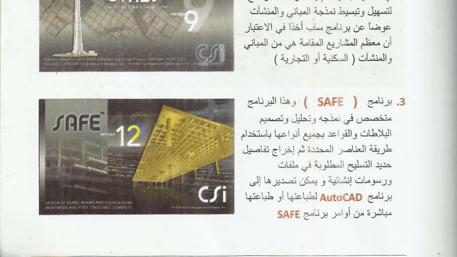Then the SAFE program, as you can see right here, is SAFE 12, or edition 12, of the CSI series. The SAFE software specializes in modeling, analyzing and designing slabs as well as foundations of every type, using the finite element method, then extracting details for the reinforcement bars in the structural sketches. Files can be exported to AutoCAD to print, or printed directly by the commands of the SAFE software.